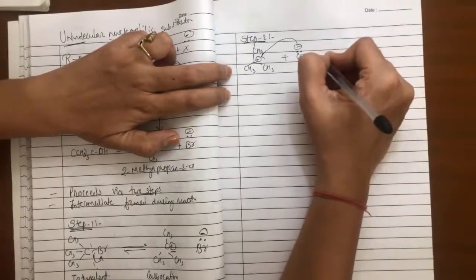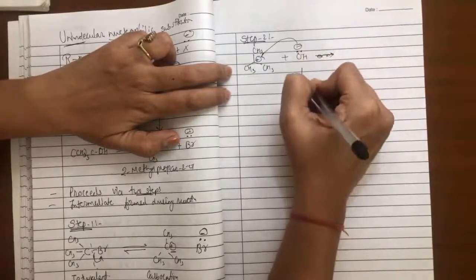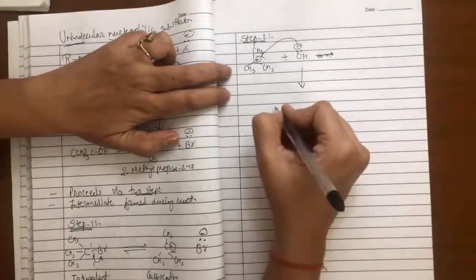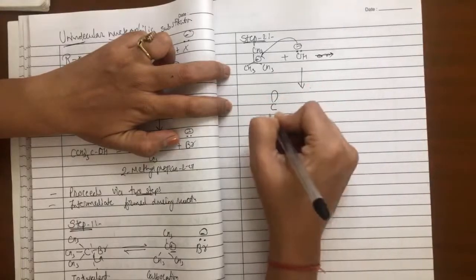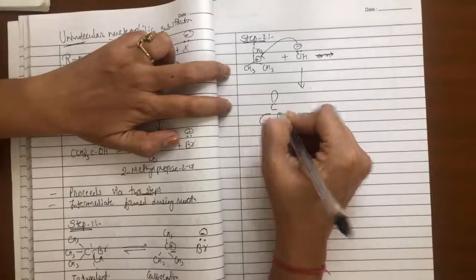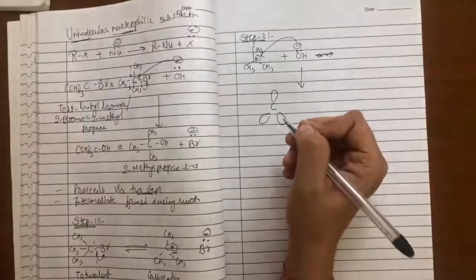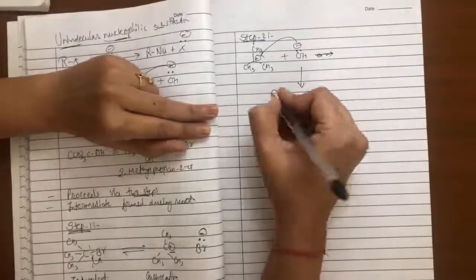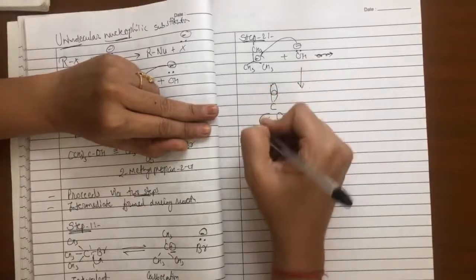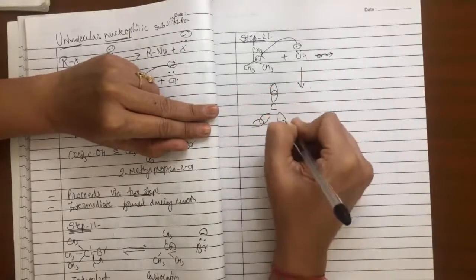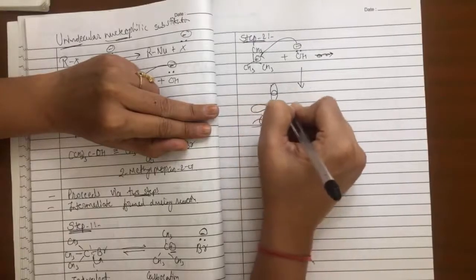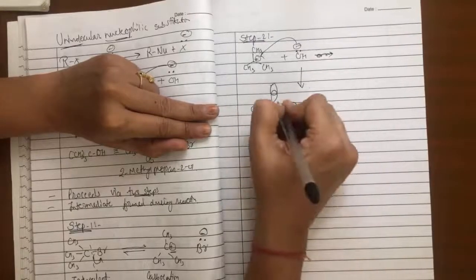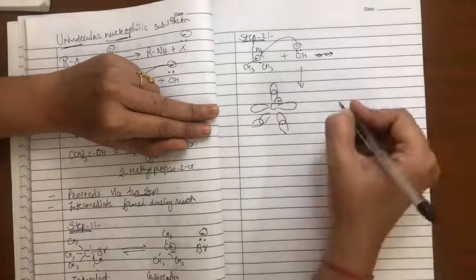Now here if you see, 2 different possibilities are there. If I have to draw structure of carbocation, then this is the carbon 1, 2 and 3. This is attached to another carbon. But this p orbital is vacant and this is carrying positive charge.